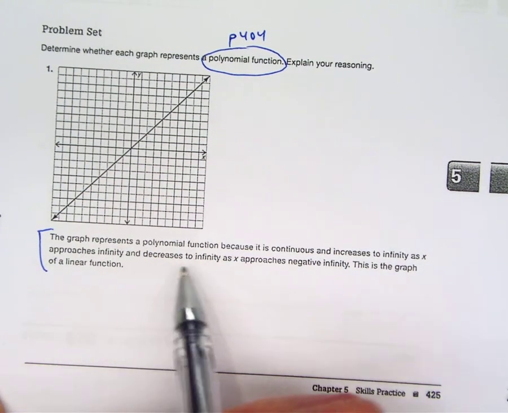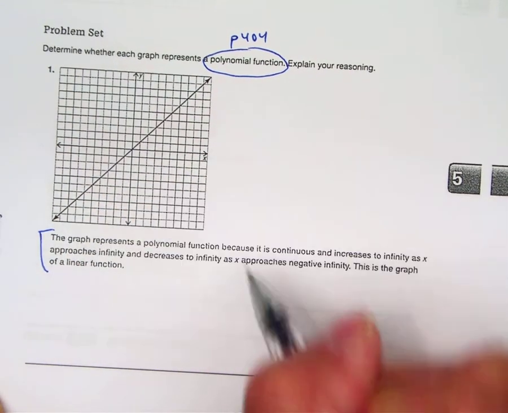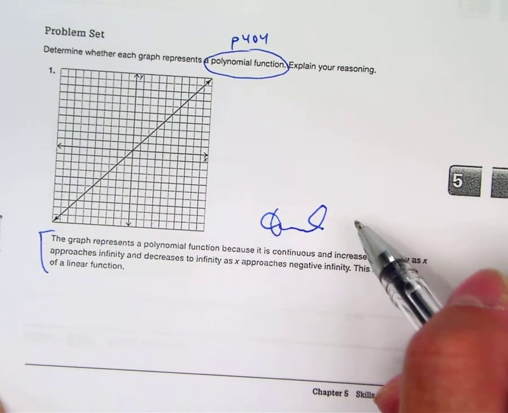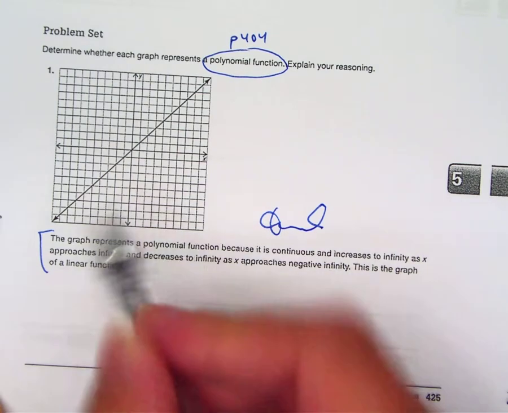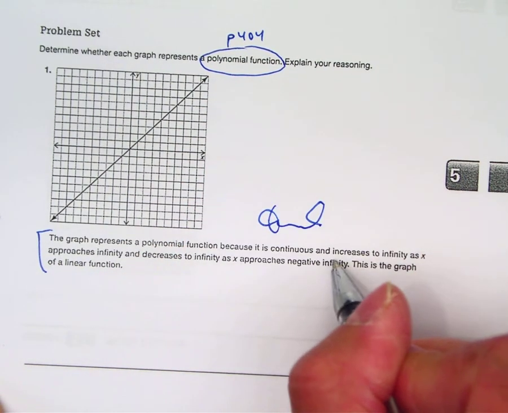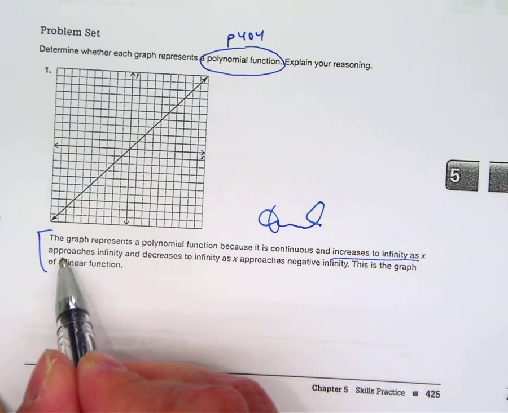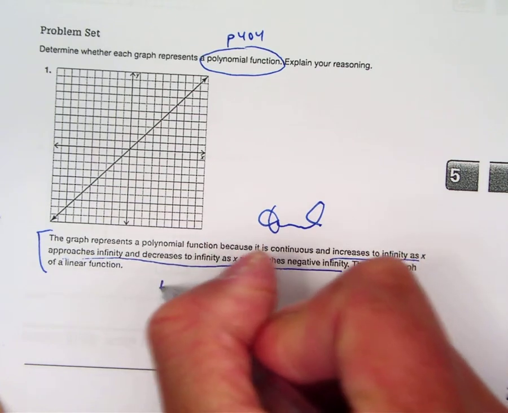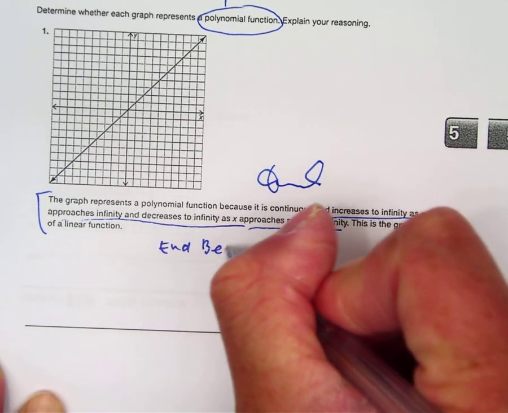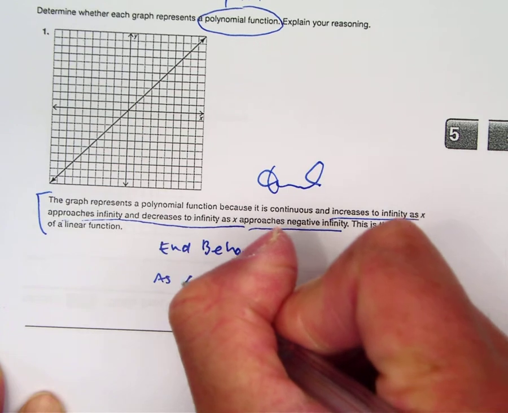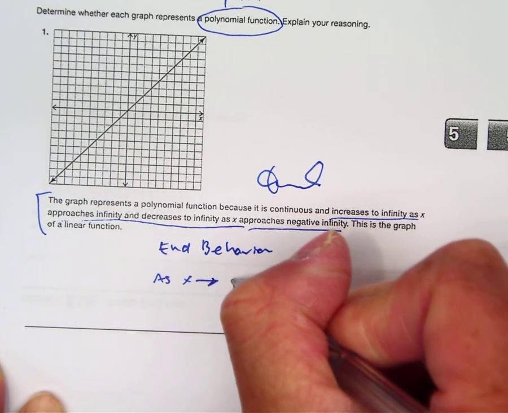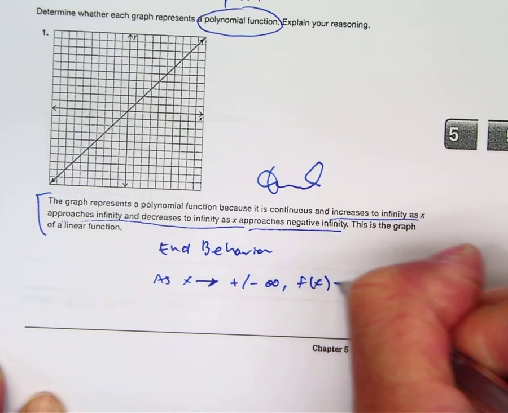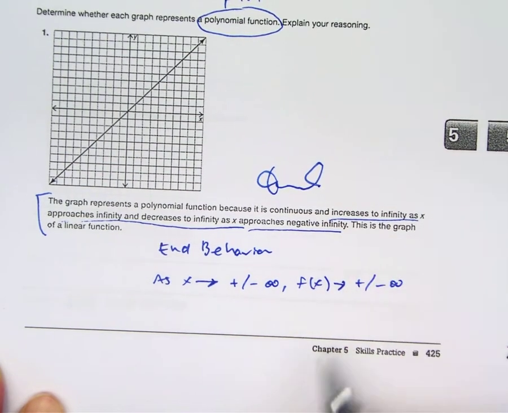This graph represents a polynomial function because it is continuous. The word continuous just means kind of like your autograph. Notice how I didn't pick up my pen there. It's increasing to infinity as x approaches infinity and decreases as x approaches negative infinity. Essentially, that's end behavior. That's our sentence. As x approaches either positive or negative infinity, f of x approaches positive or negative infinity. It has to go either up or down, right?